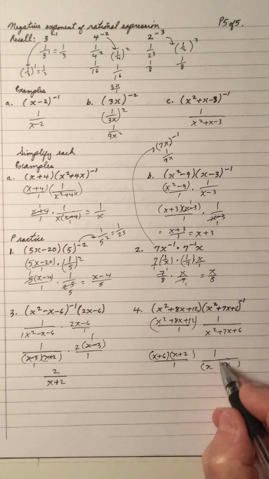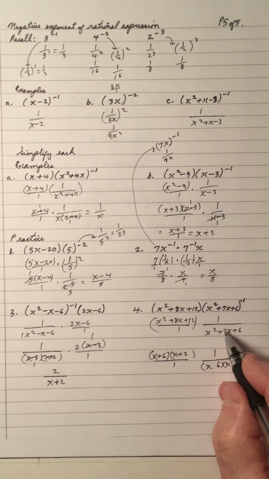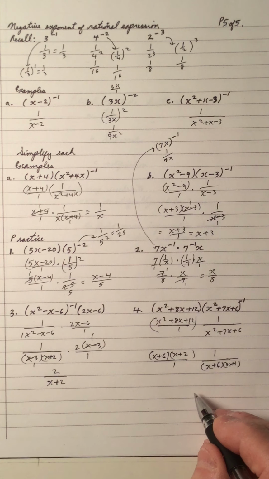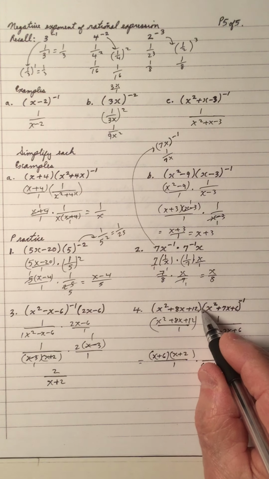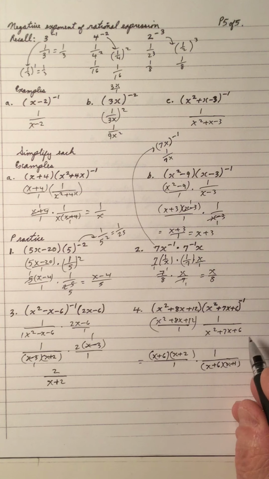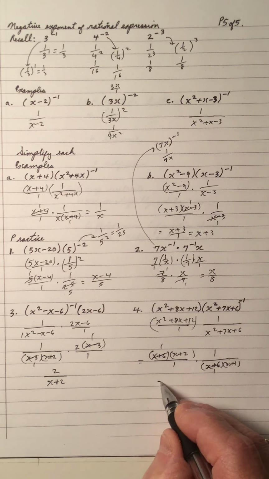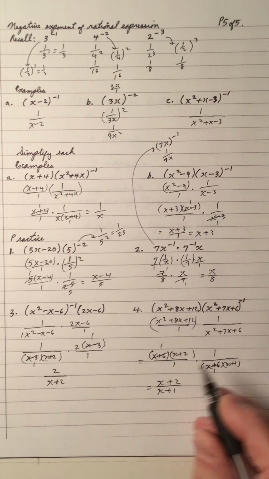The factors of 6 to give you 7 must be 6 and 1. 3 and 2 will never give you 7 when you add. And it's got to be a plus and a plus. And we're multiplying, understood. There's a multiplication right here between these brackets. And we factor. Because we're multiplying fractions, we cancel top to bottom. So we get an x plus 2 over x plus 1.